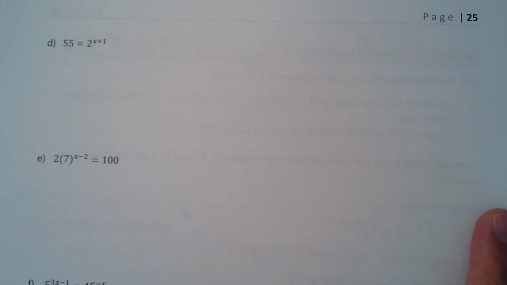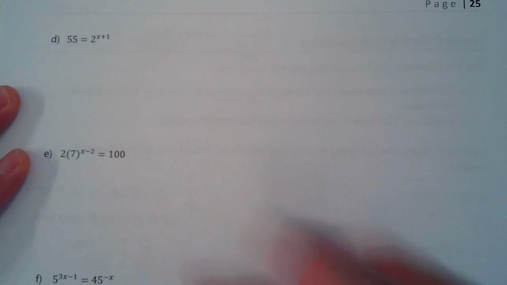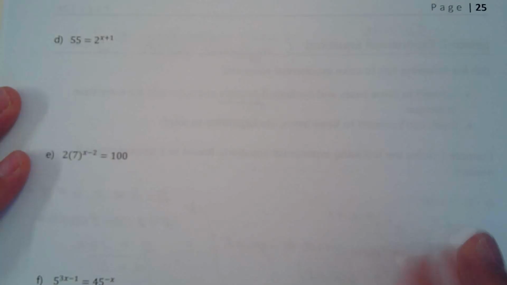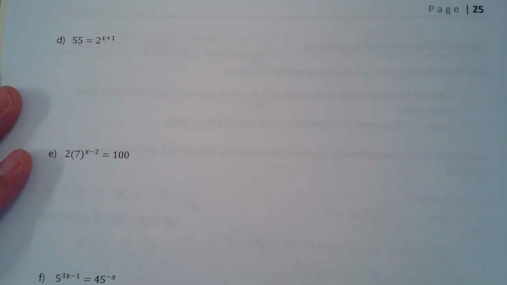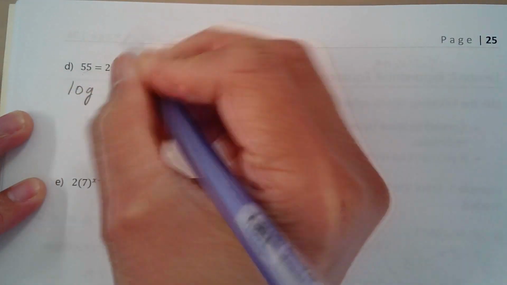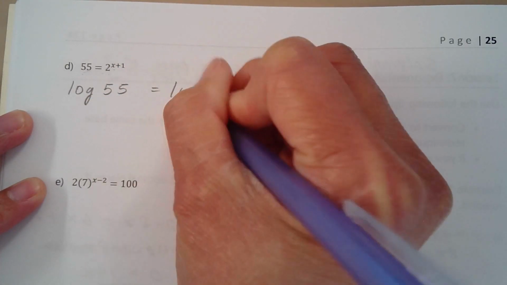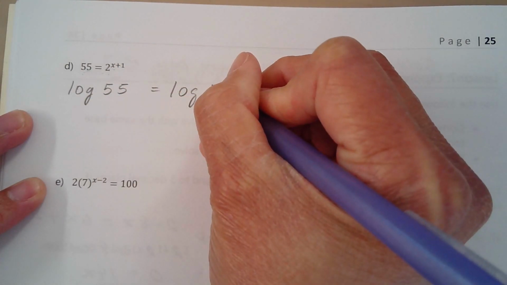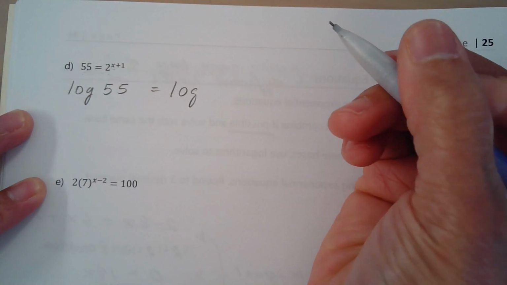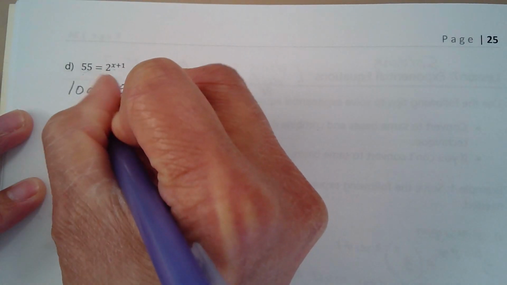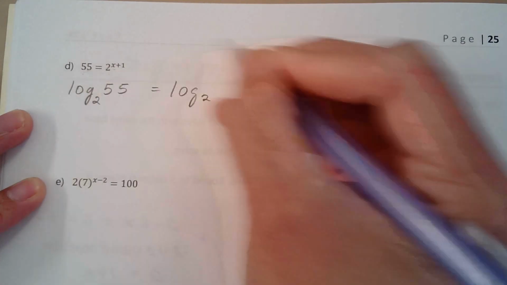We're not going to do trial and error in here because that's so inefficient, right? So, how can we do this? What we're going to do is take the log of both sides. And we can operate with base 2, because the 2 is the base here.